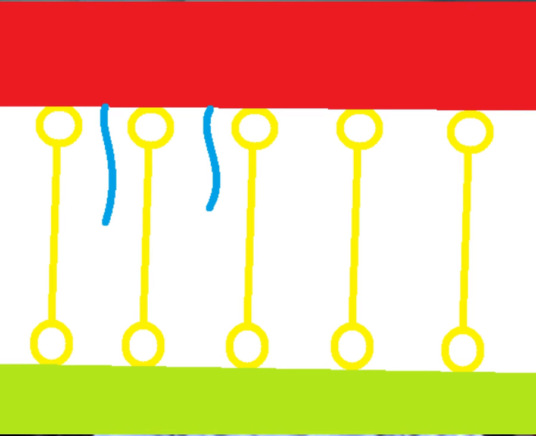So the circles are a phospholipid. The whole thing is a phospholipid. But the circles are a phosphate group that allows contact with the water. You see, the other thing about lipids is that they don't like water. They're hydrophobic, actually. I joke around that they're afraid of water. So they have a head that allows them to interact and dissolve in water. So that's actually another property that lipids have.